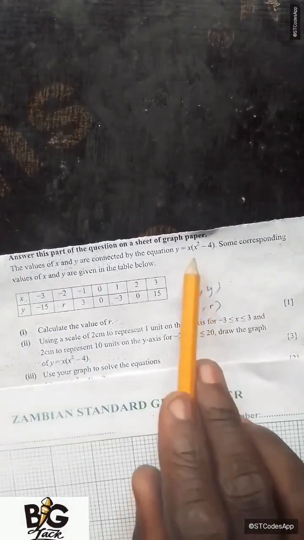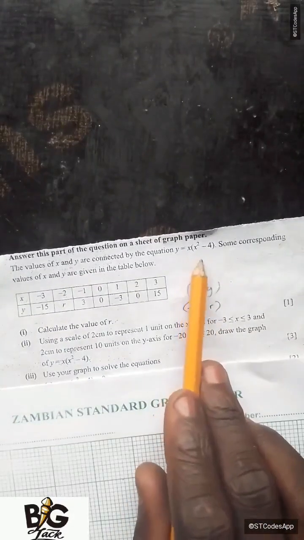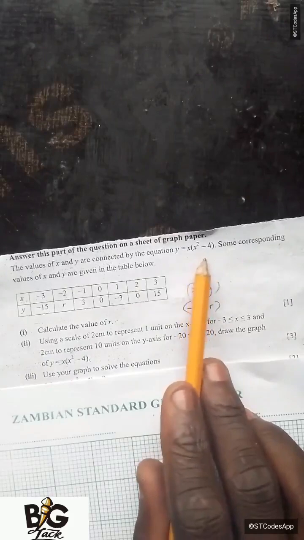The coordinates obey the layout of x, y, so the value of x here is negative 2, and the value of y is r. To find the value of r, we are going to use the same equation given in the question.